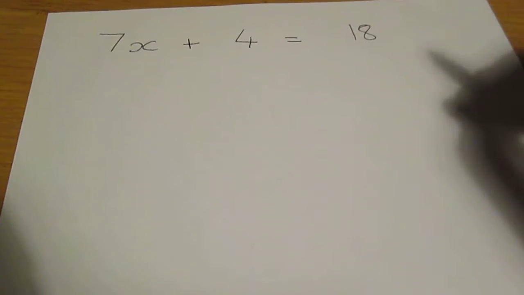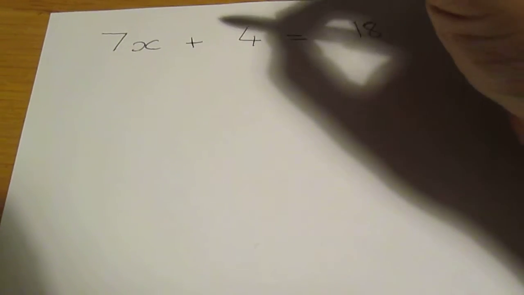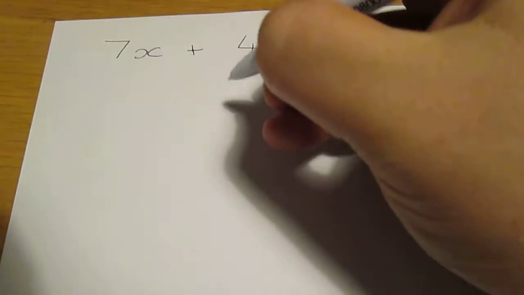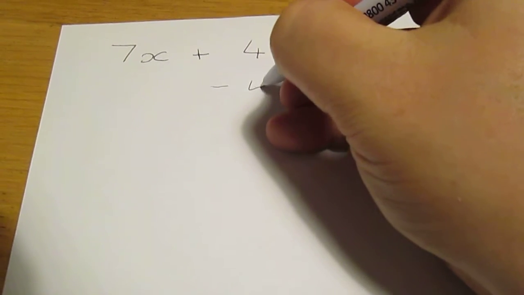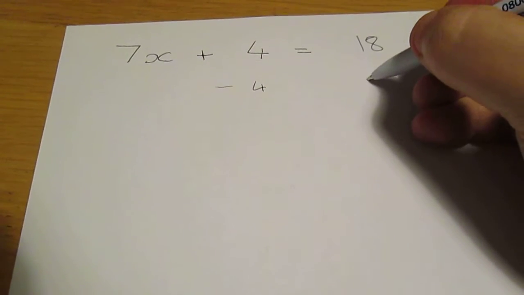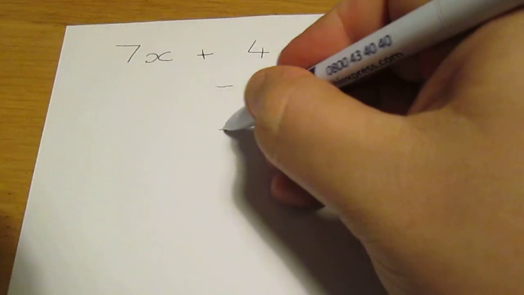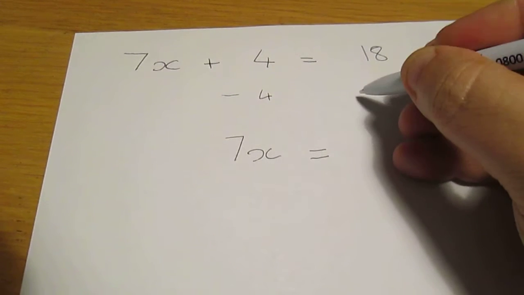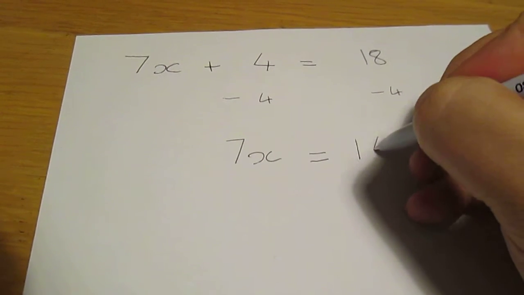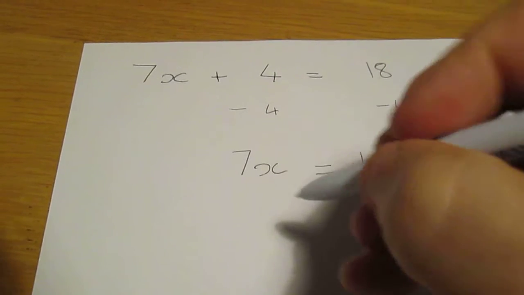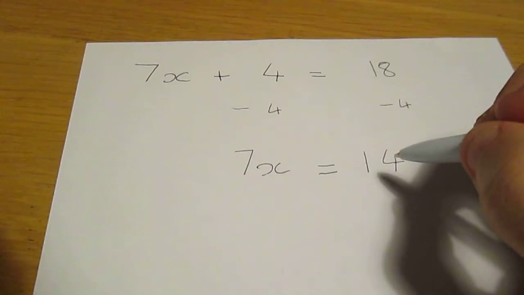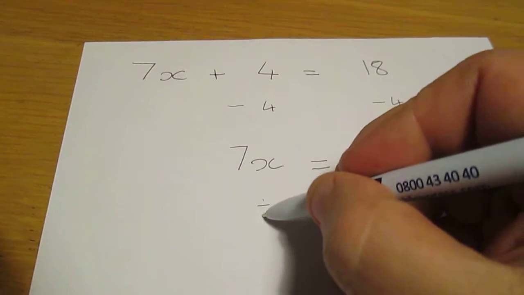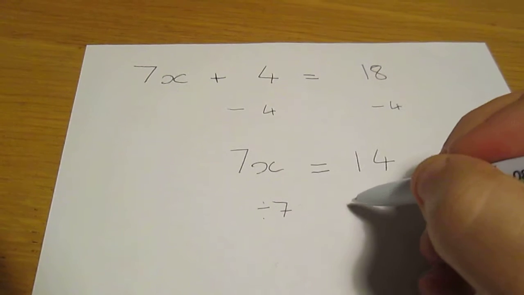Now in order to solve that we work backwards. So the first thing we do is get rid of this add 4, and the opposite of adding 4 is to take 4 off. So we're going to take away 4 from both sides. So on this side you're left with the 7x, and that's going to equal 18 take away 4, which is 14. We're now left with 7 lots of something equals 14. To work out one lot of it, we're going to divide that by the 7.